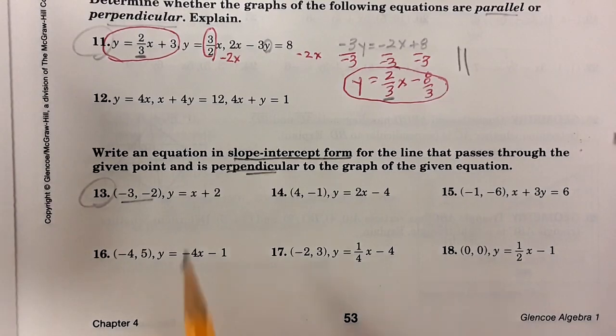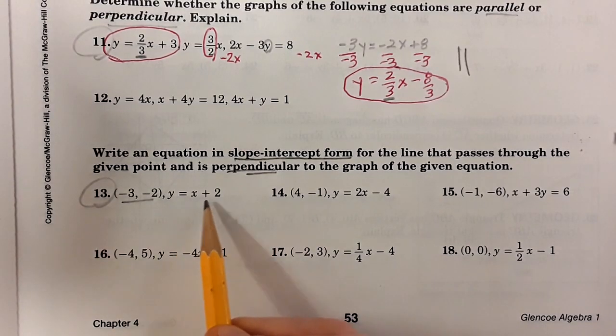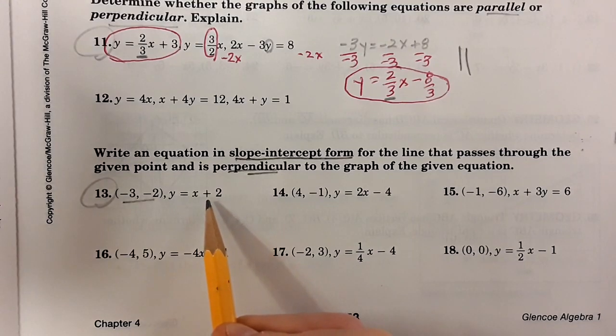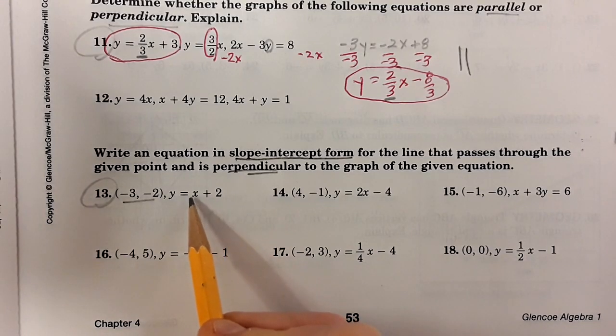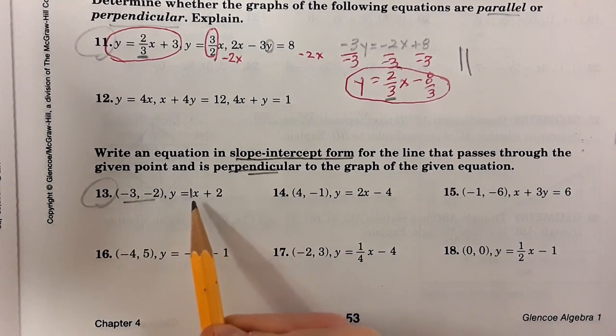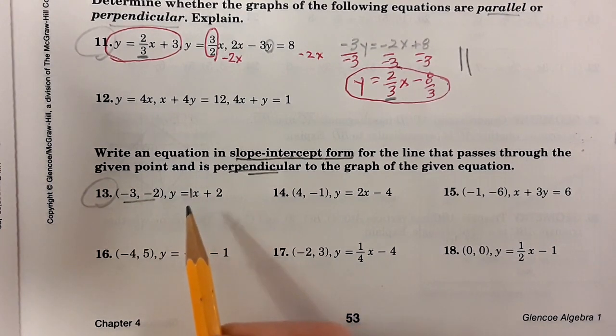Okay, here we go on the video again. What's the slope of this line right here? Y equals blank x plus 2. 1. It's 1. When there's not a number, it's a 1. What's the slope of a line perpendicular to this slope?